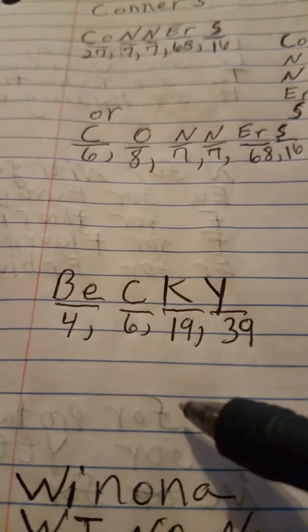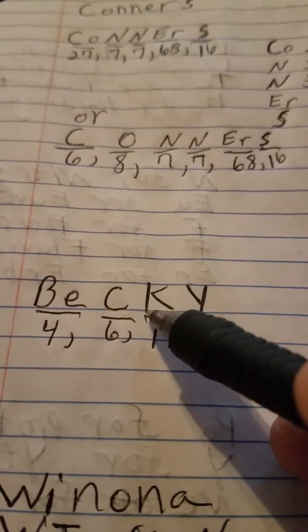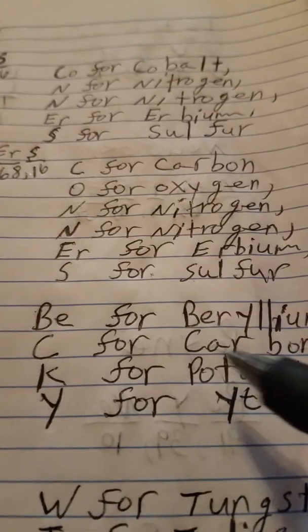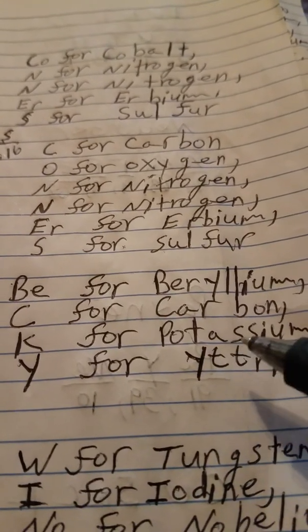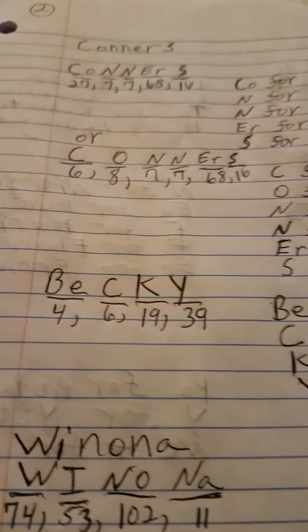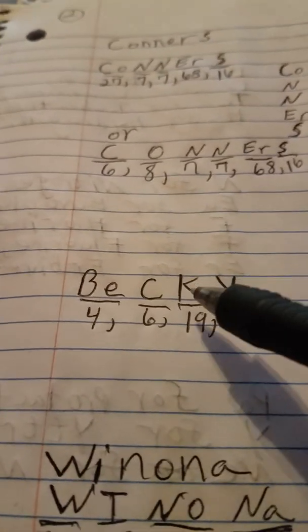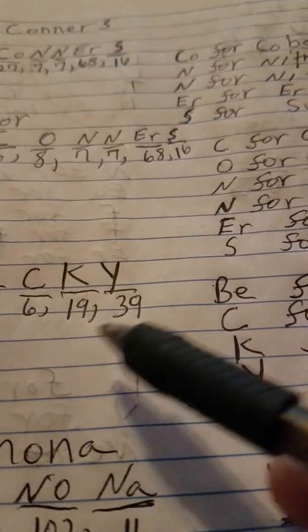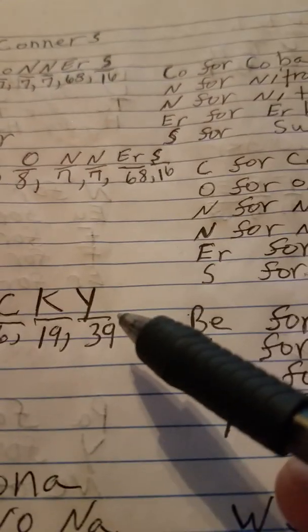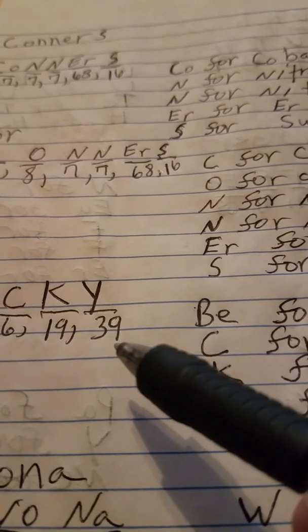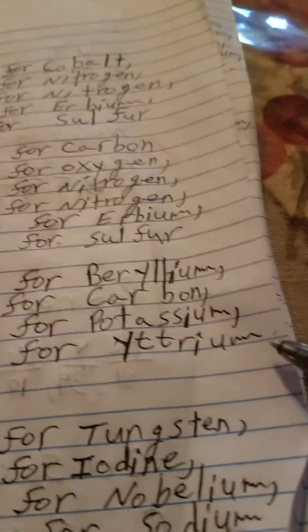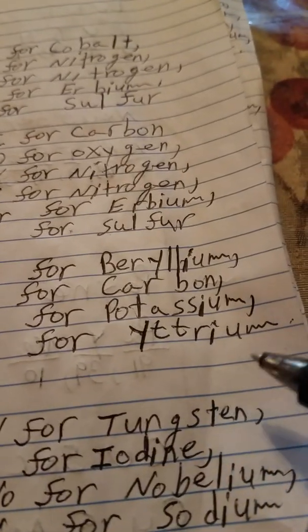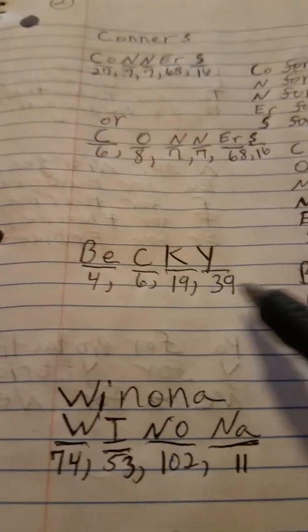Be careful: capital K is for potassium. Then we have capital Y for yttrium, with atomic number 39. Yttrium is spelled Y-T-T-R-I-U-M. And that's the name Becky.